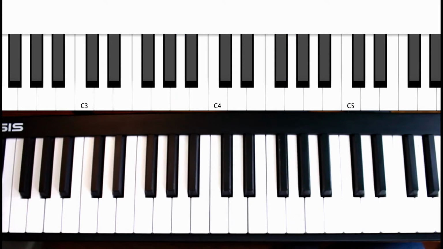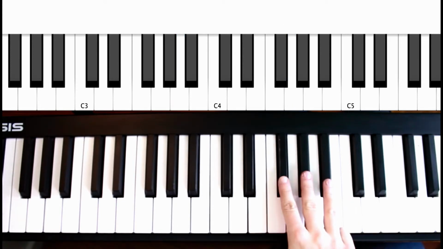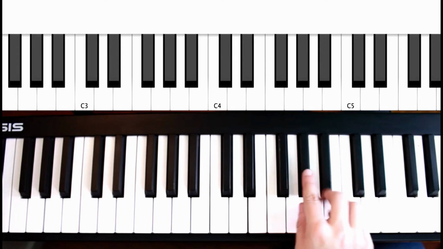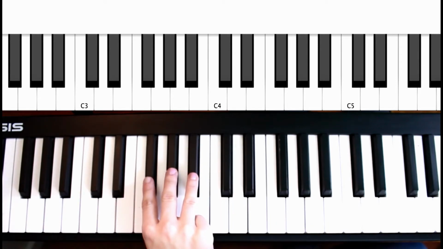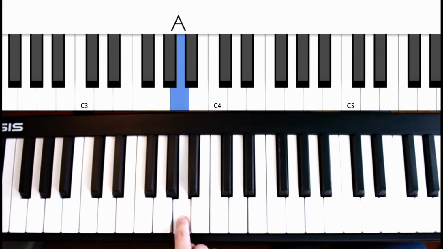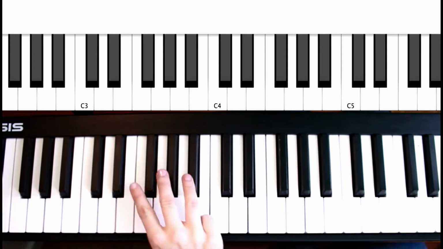So first, let's find A. Find any group of 3 black notes on the piano, go to the middle one, then go up a step. This is A. This applies to any group. A different one. Find the middle, go up one. This is A.